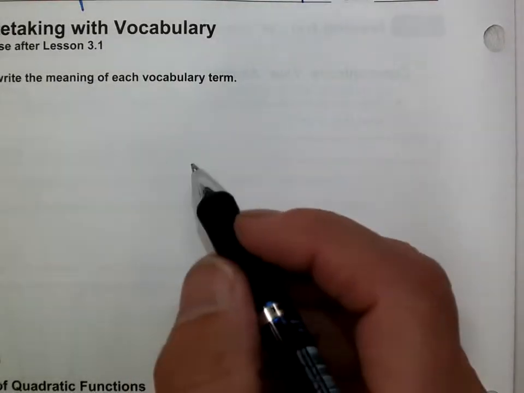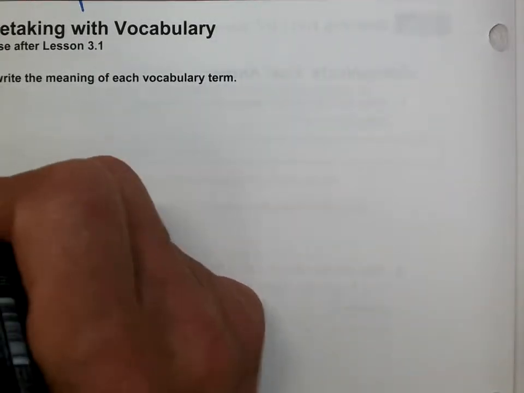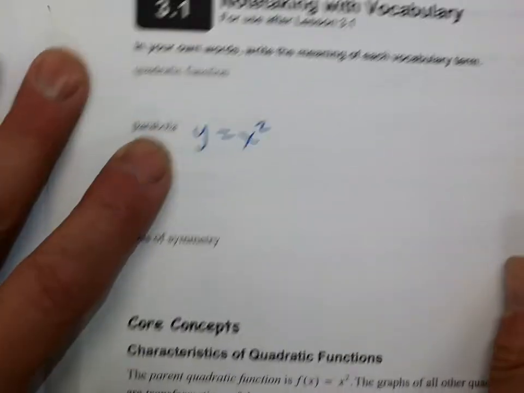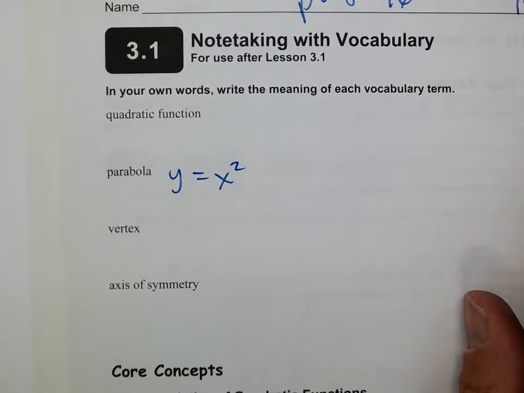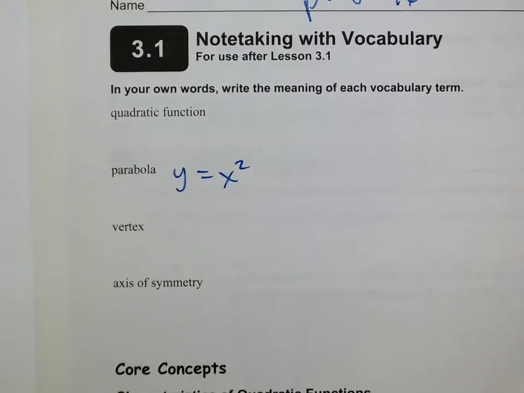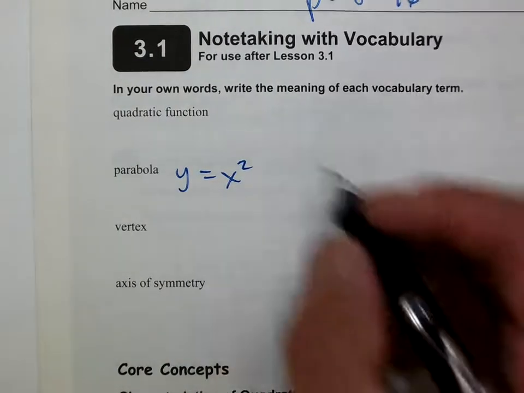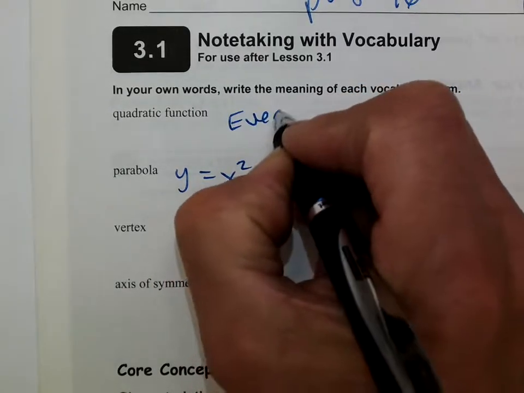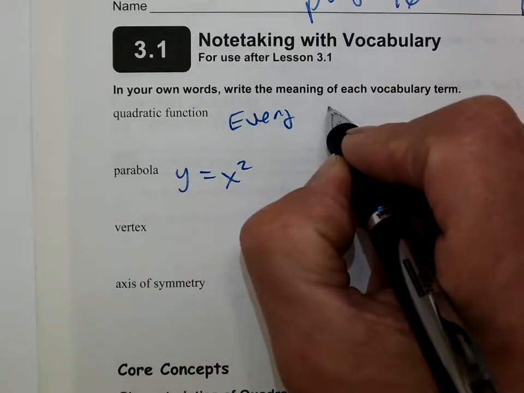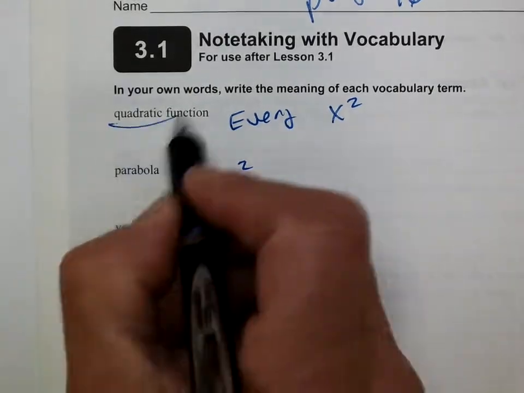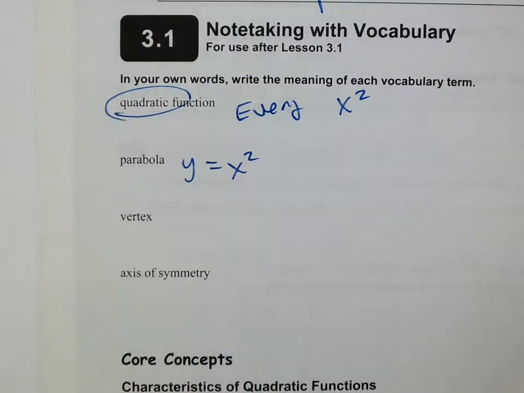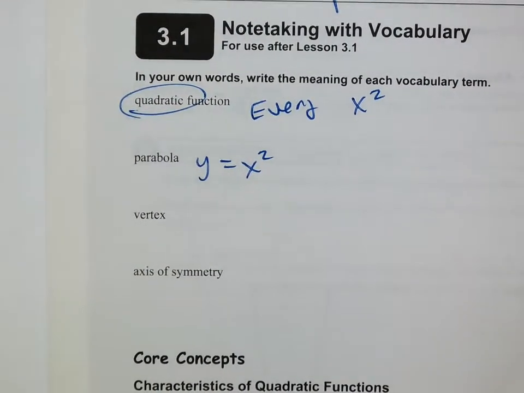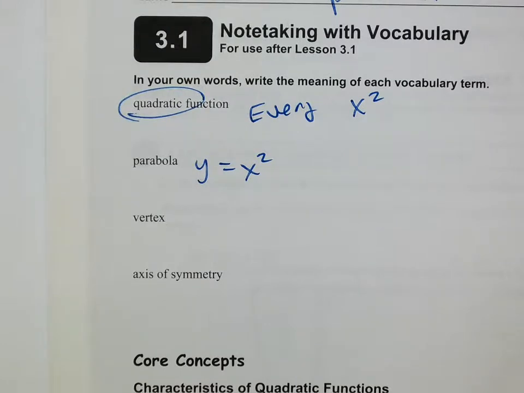So, first of all, let's go to parabola. What we know about a parabola is it usually comes from some y equals x squared equation. It's called a quadratic. Every x squared equation is going to be a quadratic. Part of the reason we call it quadratic is the quadratic formula, which we're going to use in here eventually. Don't worry, we'll get to that later.